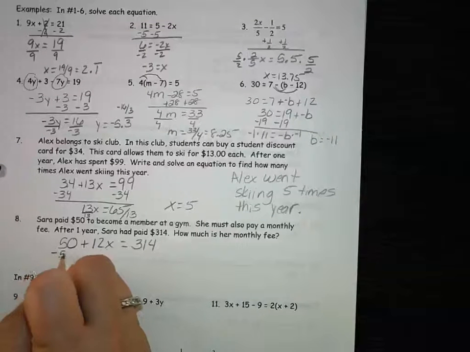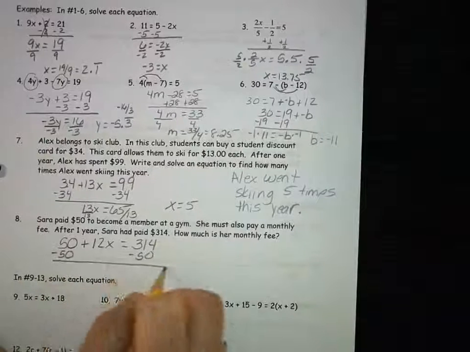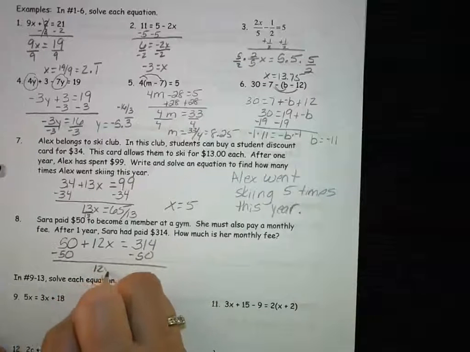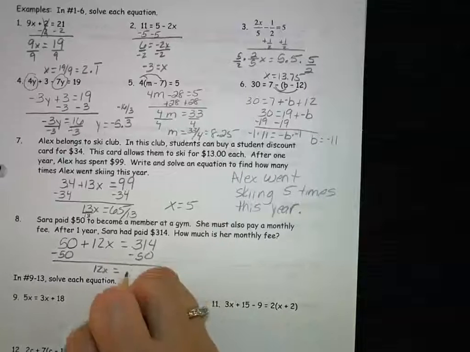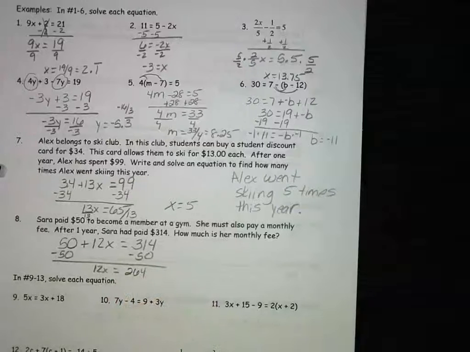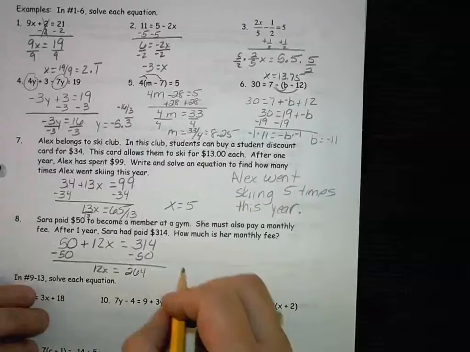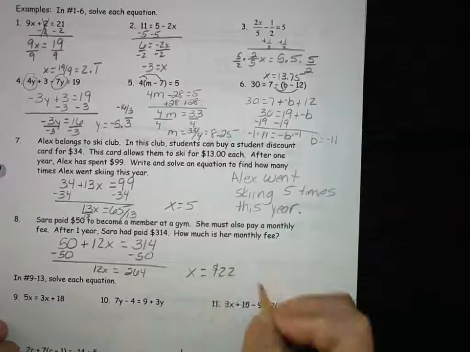We are trying to figure out how much the monthly fee is, so we would subtract 50 from both sides, and you would have 12x equals 264, and 264 divided by 12 is 22.